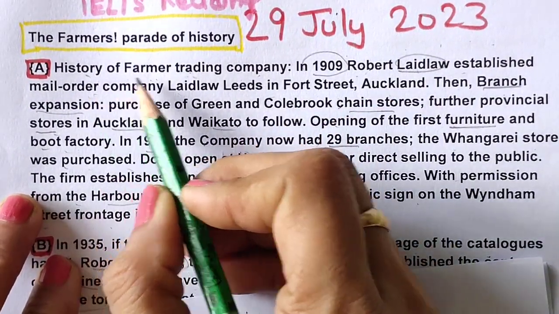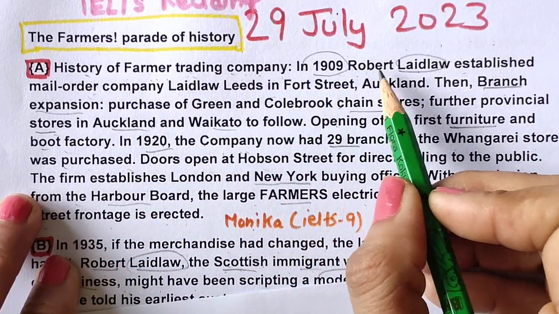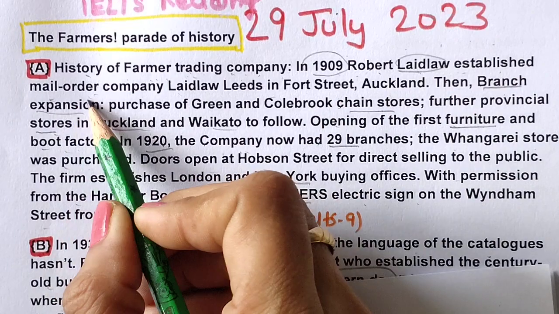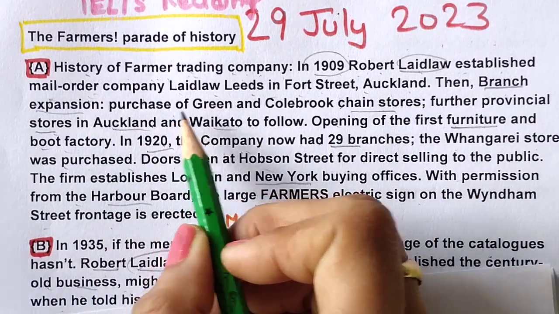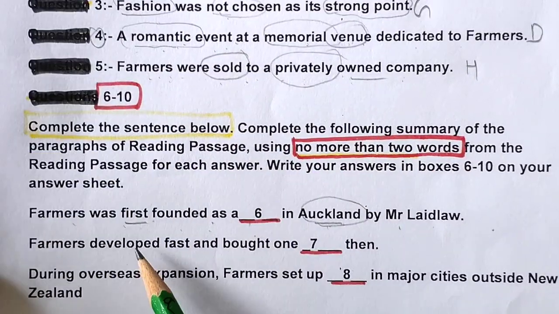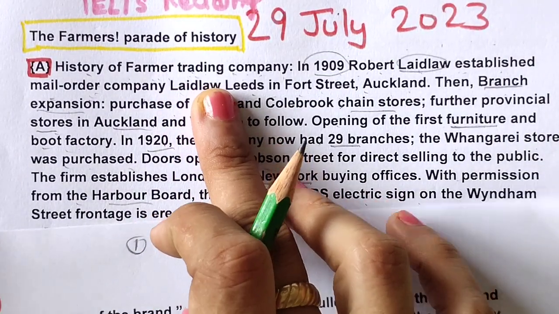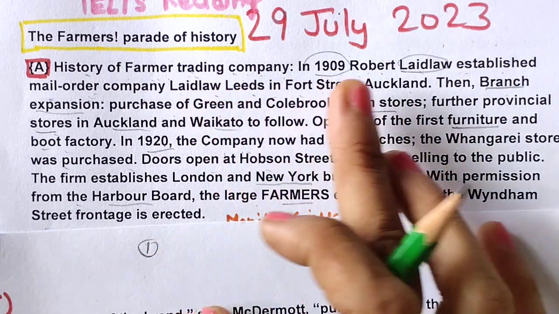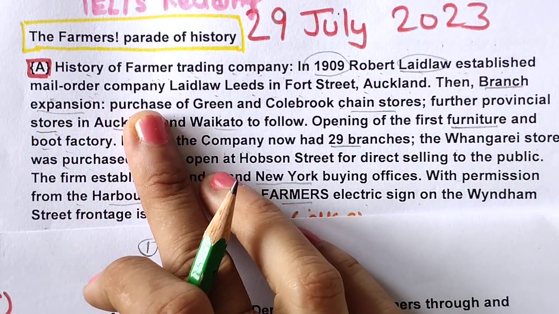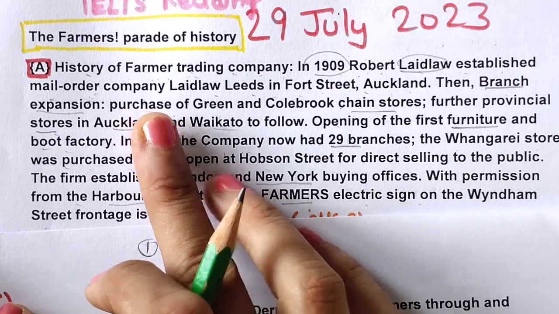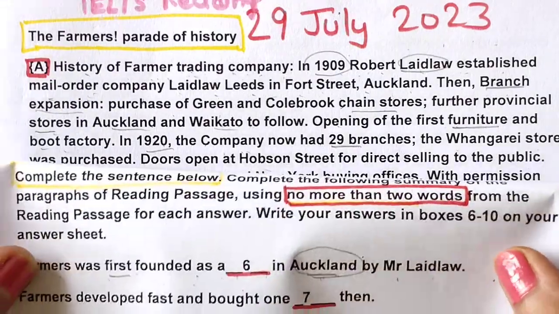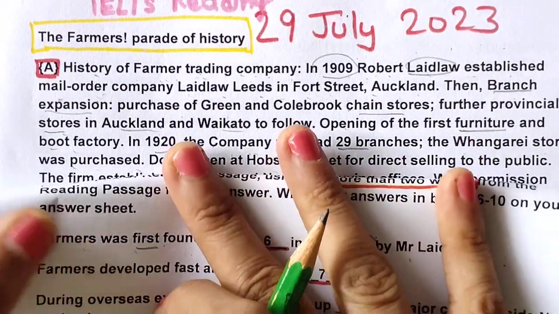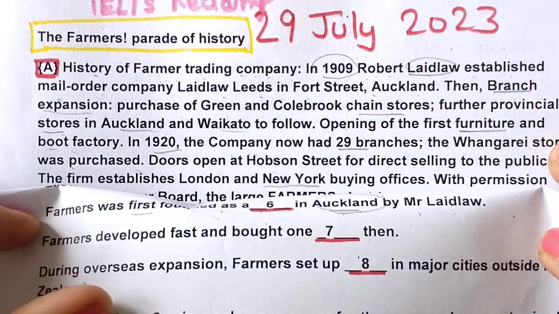So history of farmer trading company, in this Laidlaw is also there. Established mail order company, Laidlaw seats in Fort Street, Auckland. Then branch expansion, purchase and all. So what they are saying, farmers was first founded as a company in Auckland. So of course farmers, they are talking about a trading company. So established mail order. This is a tricky question, I am telling you. Everyone can't find this answer. If you can, then you are good in reading. I will show you the sentence again.